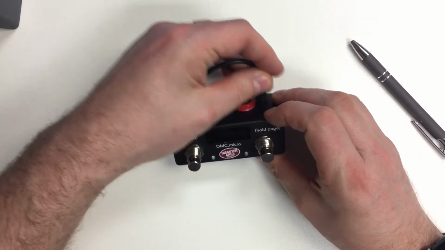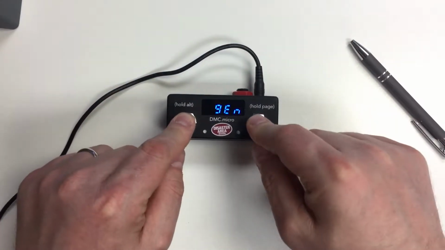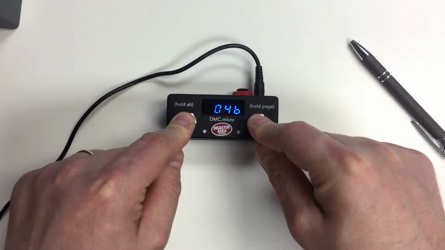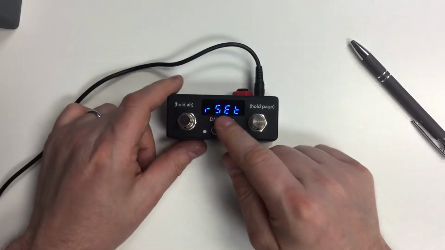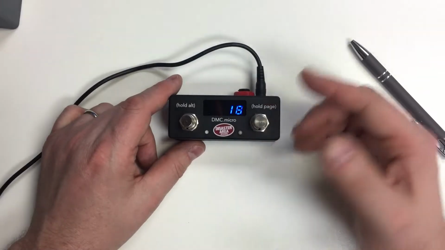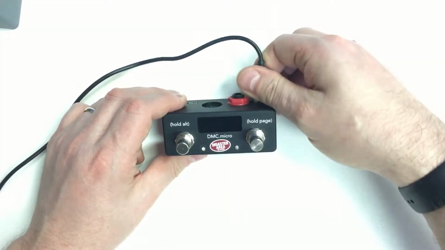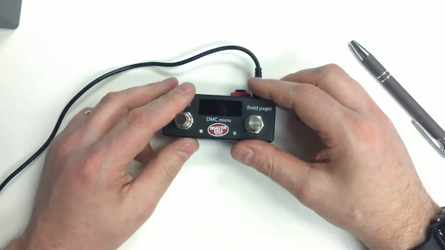So plug this in to your 9-volt power supply, and then while the display is scrolling, hold both foot switches. And you'll see RSET, reset. It's going to count down. It's zeroing out all the presets, and when it gets to 0, it's going to flash, and then it'll be factory reset. So we're going to unplug this and plug it back in in order to do the setup.